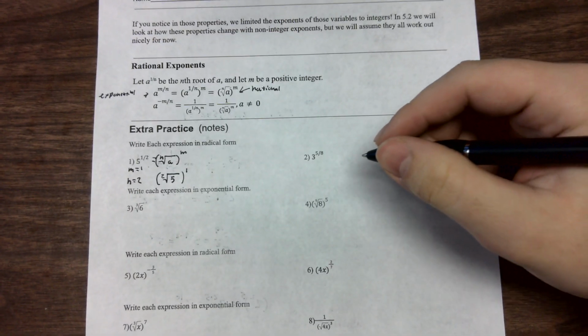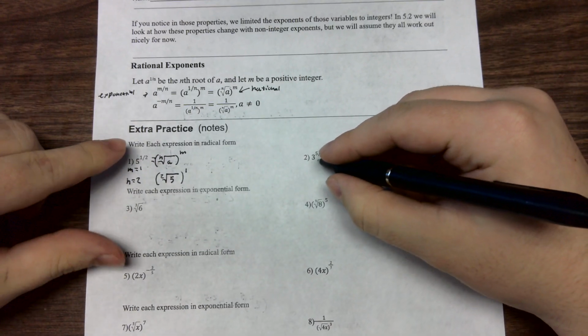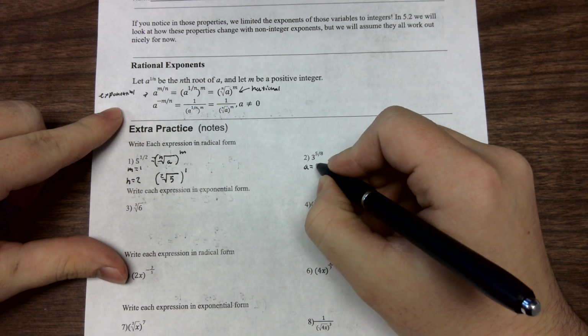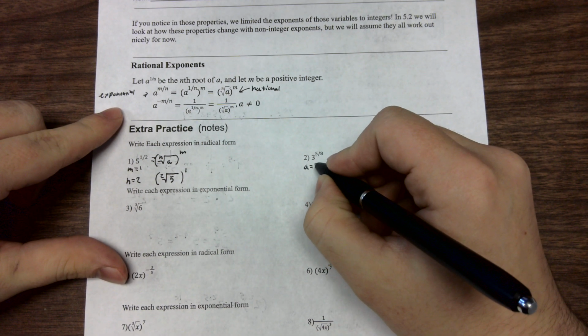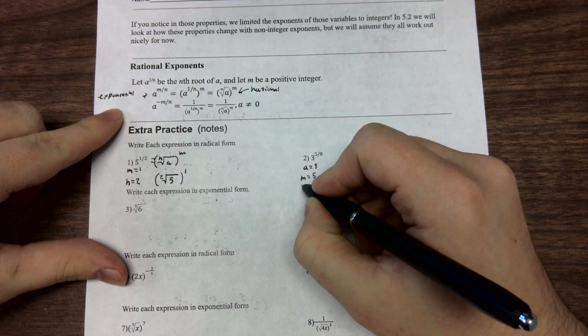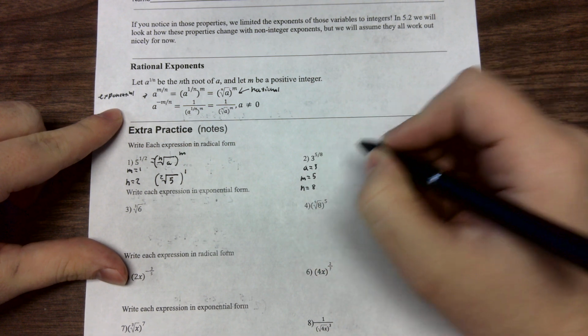Let's try another example where our numerator wasn't 1. We've got 3 to the 5/8. And if it helps you to write out your a as well, you can. So our a is 3, our m is our top number, which is 5, and our n is our bottom number, our denominator, which is 8.